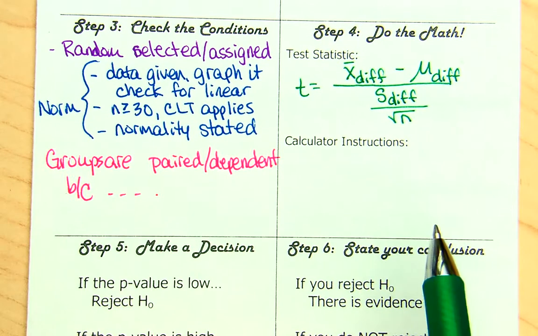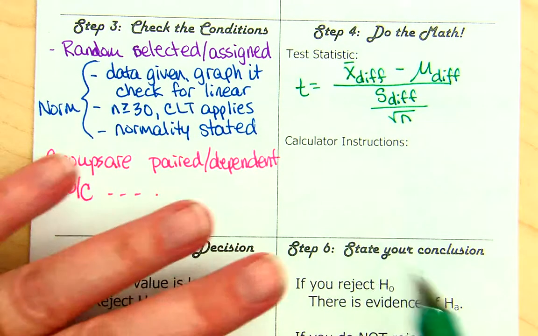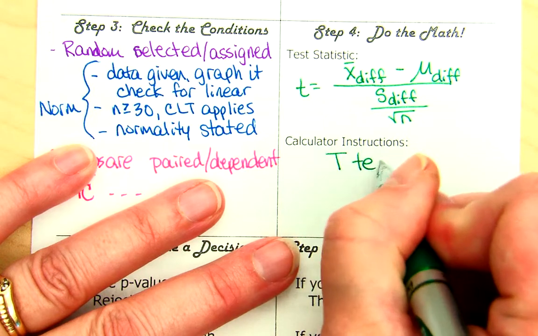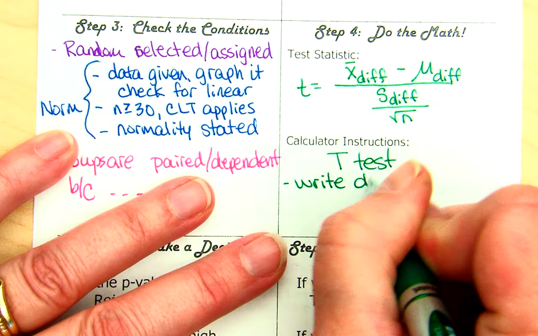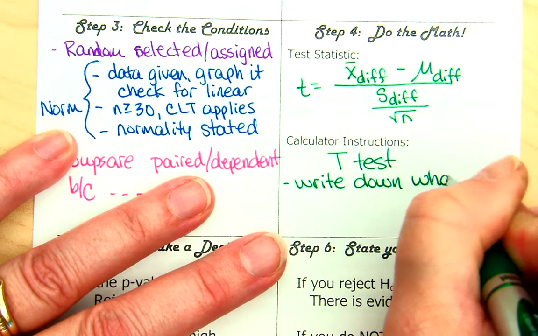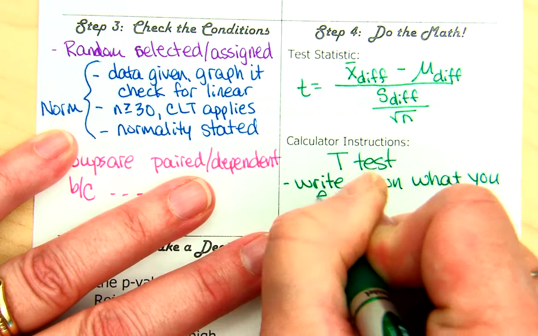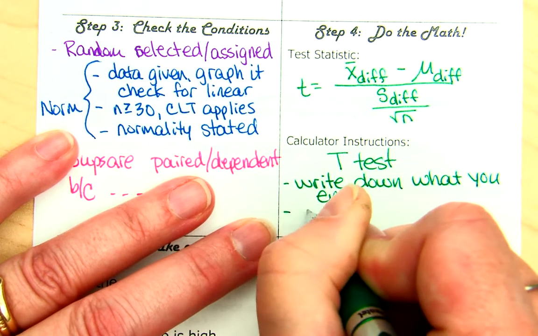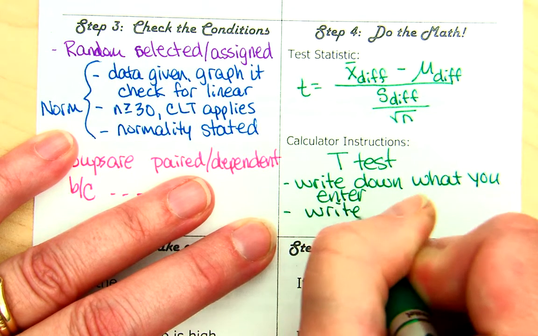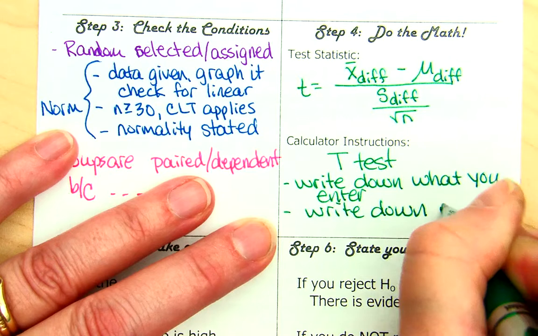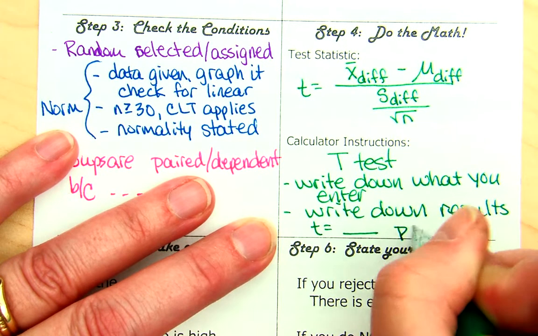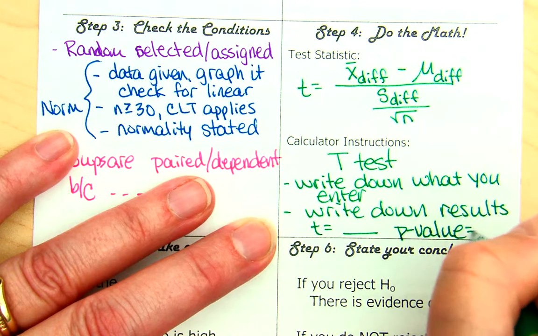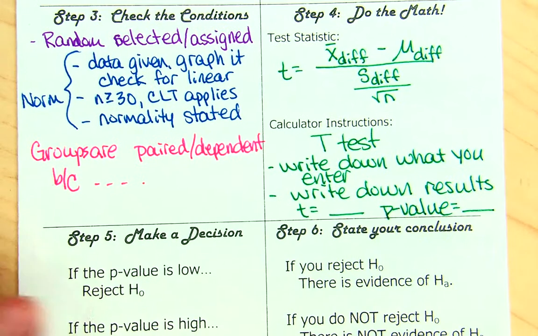On the calculator, just like we did t interval, like a one sample test, we do the same thing here. We just do a t test. Write down what you enter, and then write down results. Make sure you include the value of t and the p-value. Still have a few people leaving out one of those two, so make sure you're including all of that.